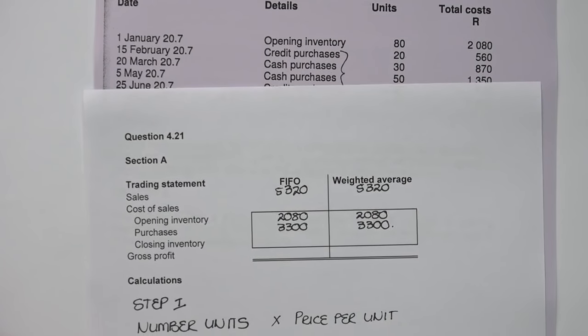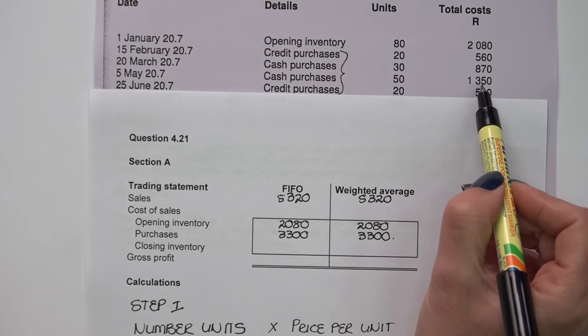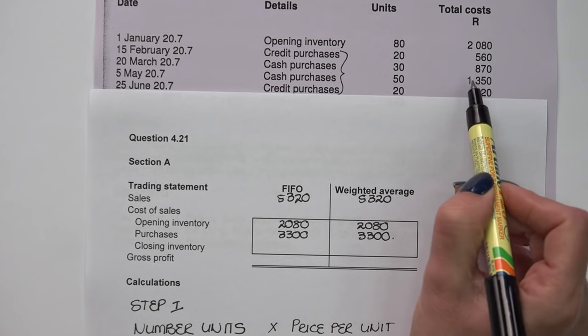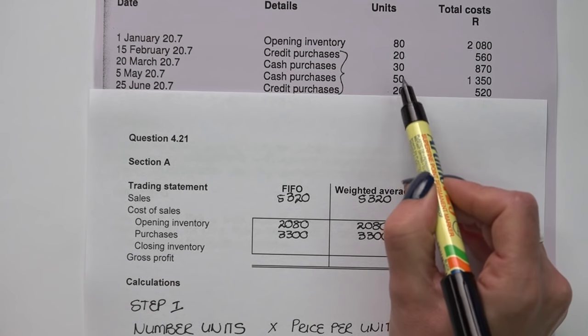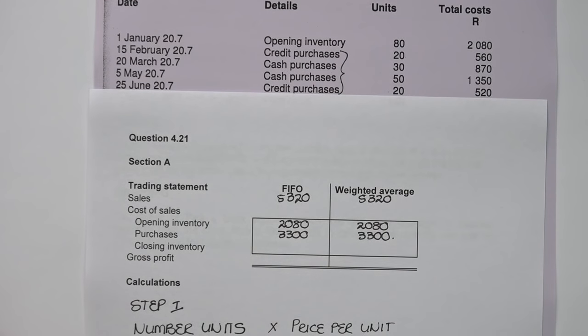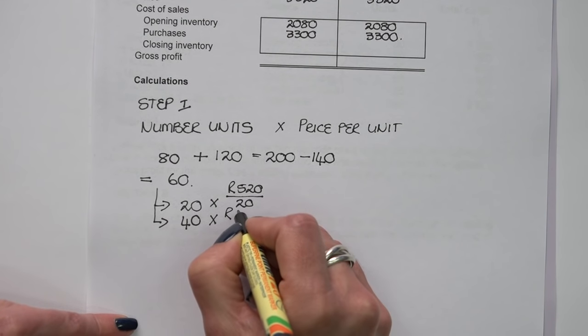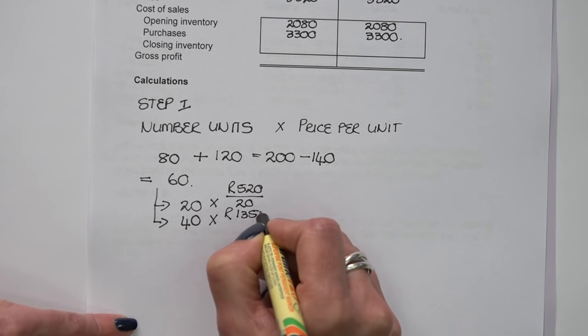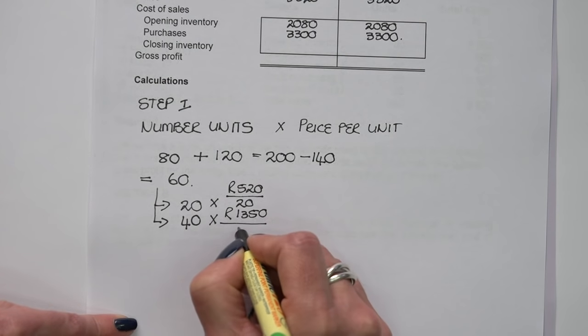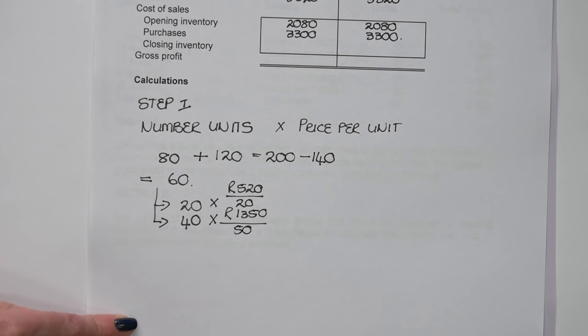For the 40, I need to get to a price for one of those units, which is the second last batch. So it's the total divided by the total number of units to get to the price for only one of those units. So that will be my 1,350 divided by the 50 units.